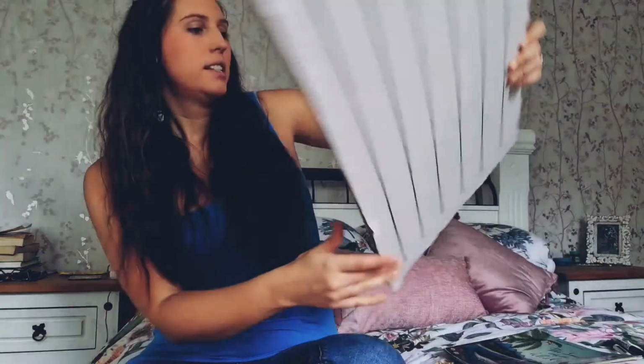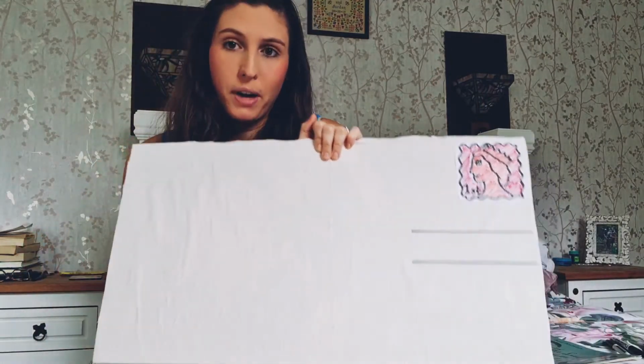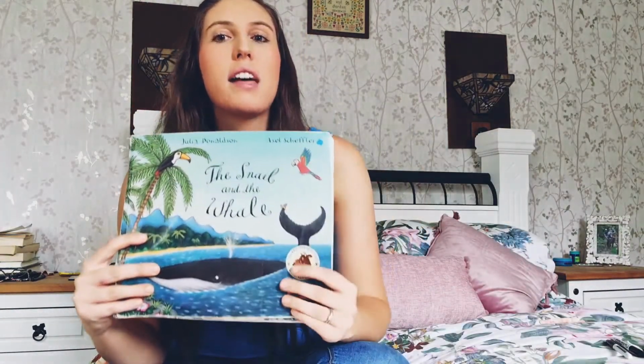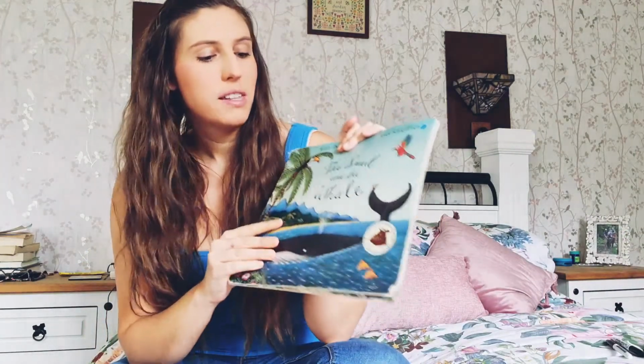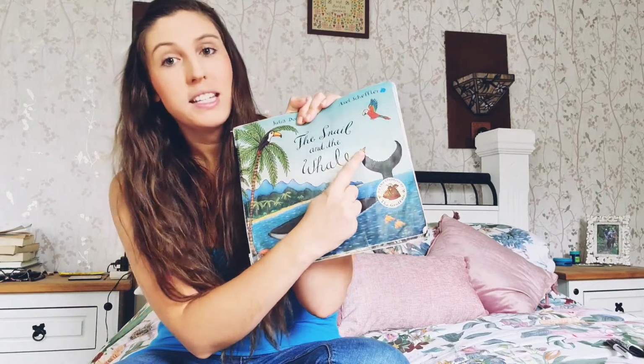Okay, so we're going to have a go at making our own postcard and writing our own postcard today. So, as you can see here, I've got space where I'm going to do the picture. So the next thing I'm going to do is draw my picture for my postcard. Now, I wonder if you can remember, who did we say our postcard was going to be from? So we've just been reading the story, The Snail and the Whale. Ooh, who's been listening well? So we said the postcard was going to be from the tiny snail, didn't we?